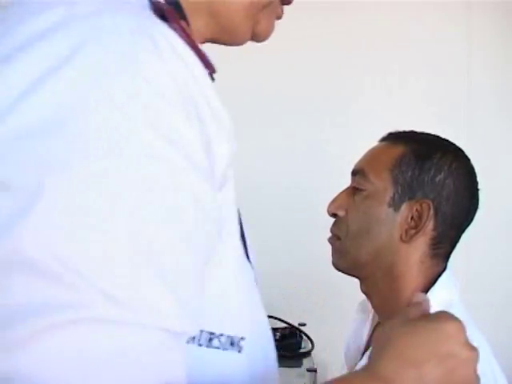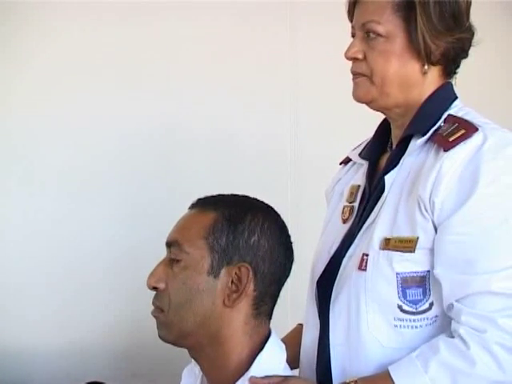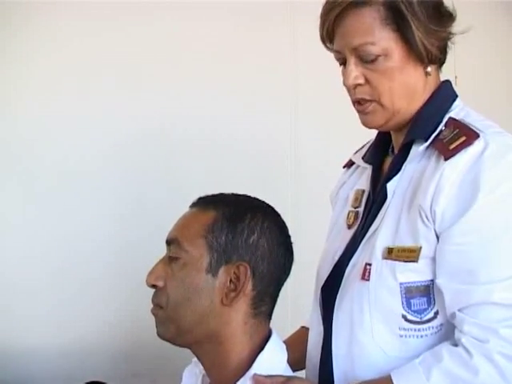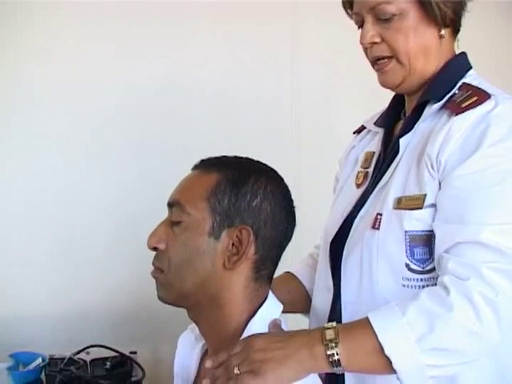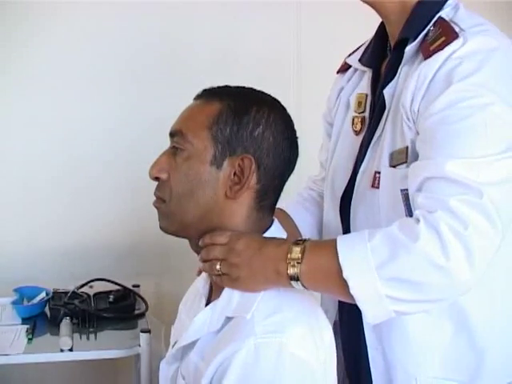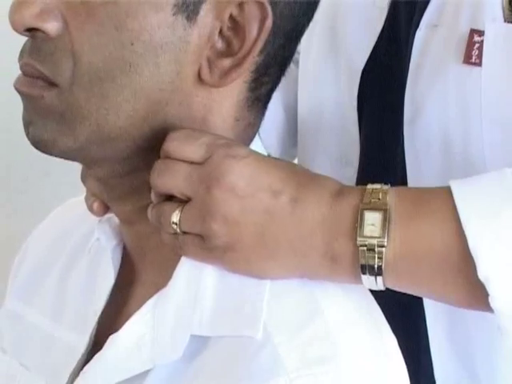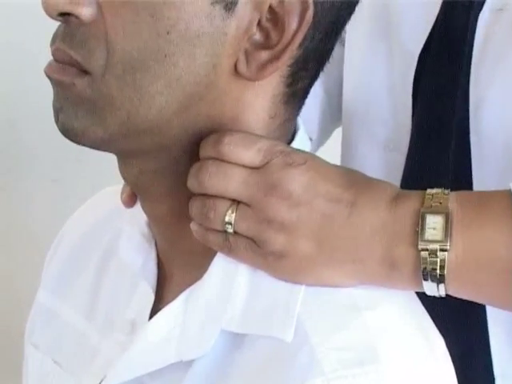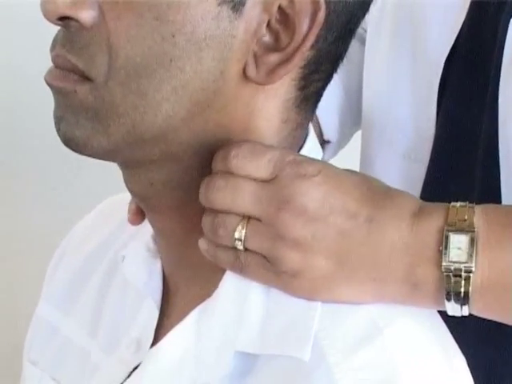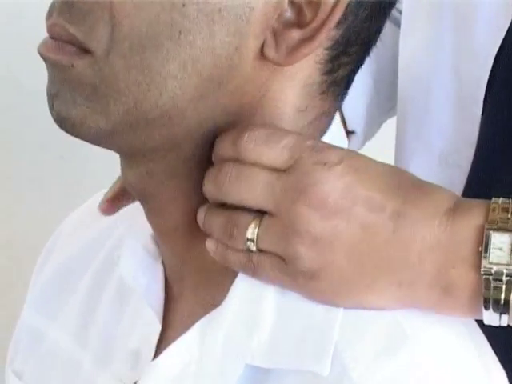Then we go to the back of the patient and we palpate for the deep cervical lymph nodes. You put your thumbs on the patient's back like that, so that in the process you don't choke the patient. So we put our fingers deep within the sternocleidomastoid and we palpate for the deep cervical lymph nodes.